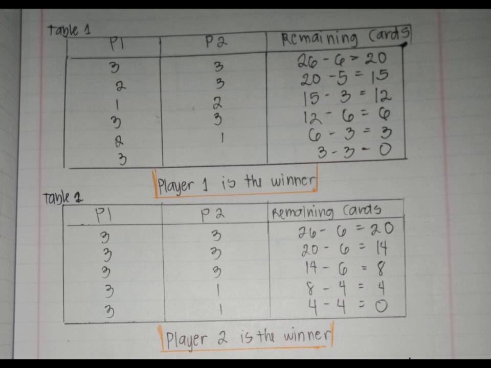Player 1 gets 3 cards and player 2 gets 3 cards. And the remaining cards is 8. Player 1 gets 3 cards and player 2 gets 1 card. So the remaining cards is only 4. And then player 1 gets 3 cards and player 2 gets 1 card. Here in table 2, our winner is player number 2.